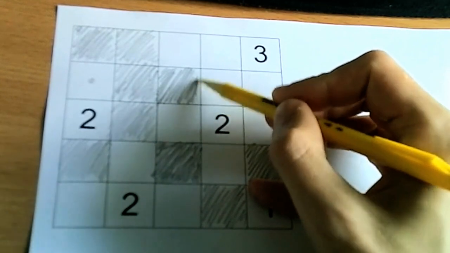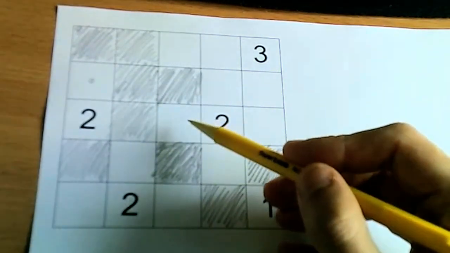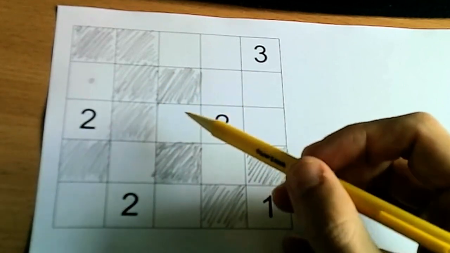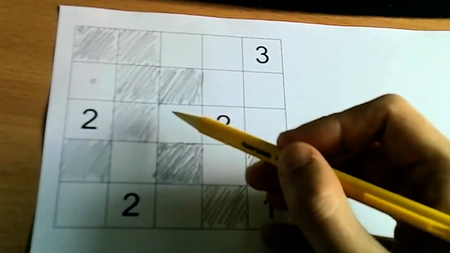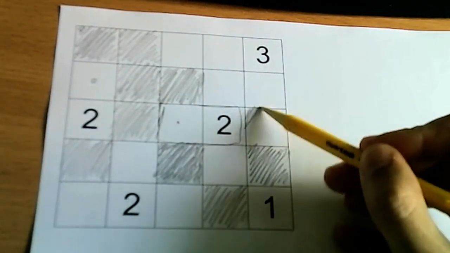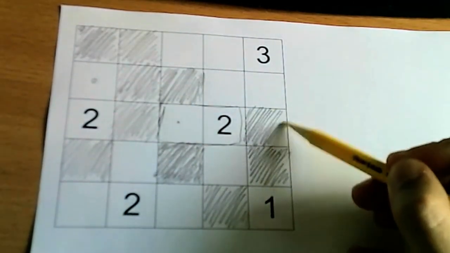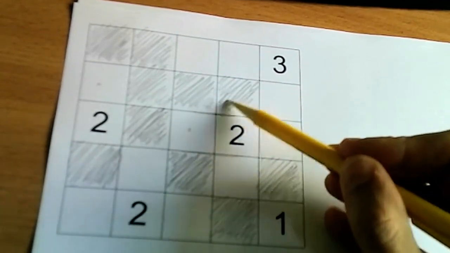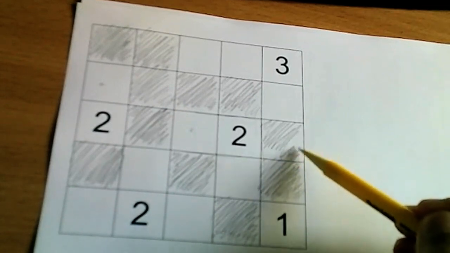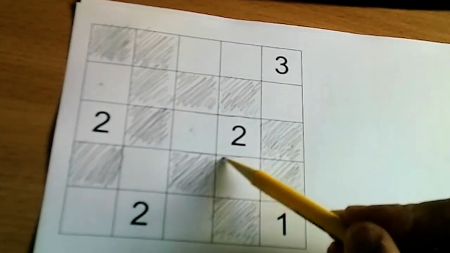And what that's telling me is after I've shaded this, I can see that this square here would be part of a 2 by 2 if it's shaded, which means this has to be one island. And I can then shade in every square around it. And they all start from this, so I can shade this in. And I can shade this in.